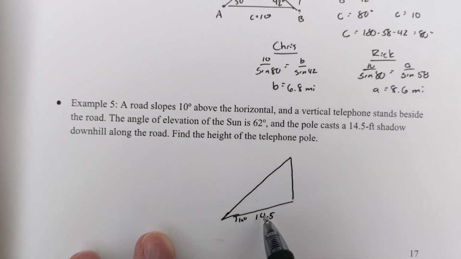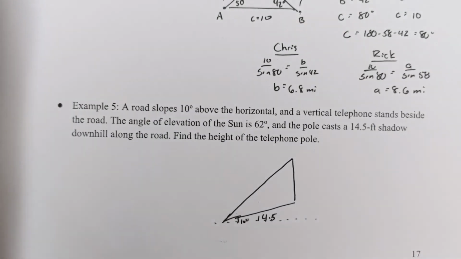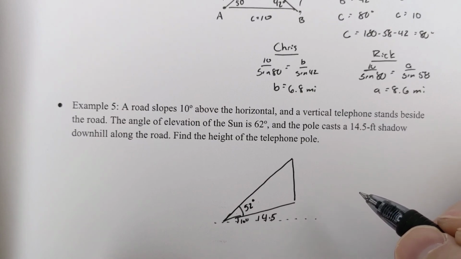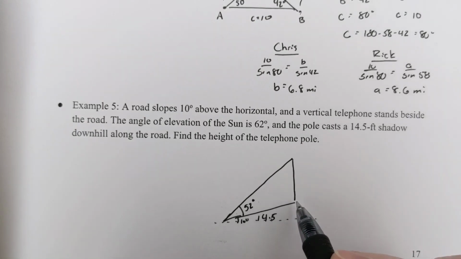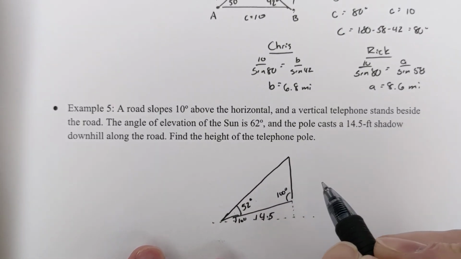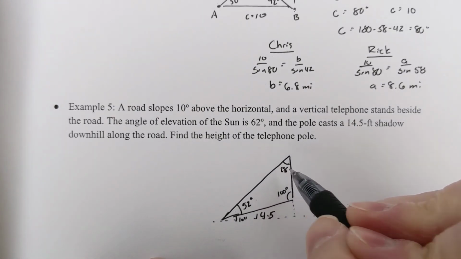If the angle of elevation to the sun is 62, that's measured from the horizontal. So this angle here is 62 degrees minus the 10, which is 52. So inside the triangle here is 52 degrees. What else do we know? This angle here, if I had dropped it down, would have been a right angle, but it's 10 degrees more because it's lifted up. So this angle here is 100 degrees, which means I can find this angle here by doing 180 minus 52 minus 100. So this angle is 28.